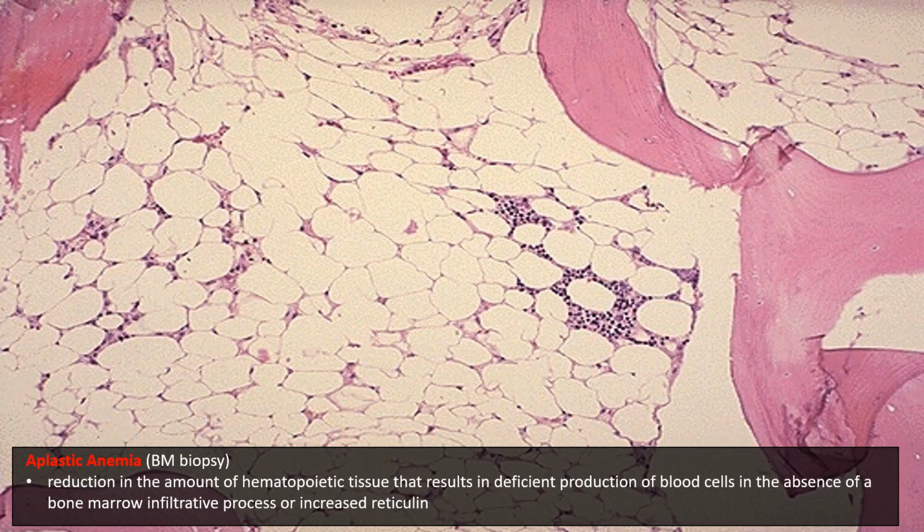On the previous slide, I mentioned the term aplastic anemia. This slide shows the bone marrow biopsy of an aplastic anemic patient, which depicts a marked reduction in the amount of hematopoietic precursors or hematopoietic tissues, which eventually results in deficient production of blood cells in the absence of a bone marrow infiltrative process or increase in reticulin. However, if there is bone marrow infiltration, that would be termed myelodysplastic or myelophthisic type of anemia. That will be discussed on the succeeding slides.